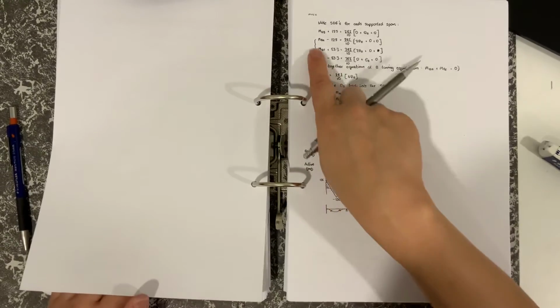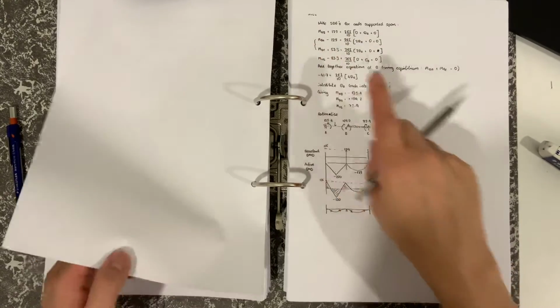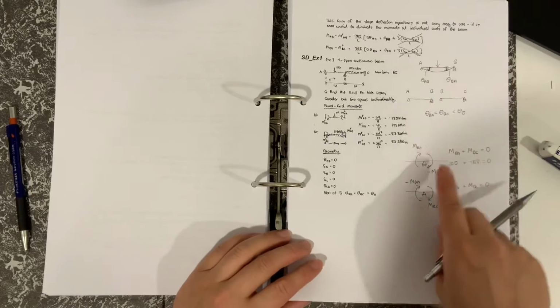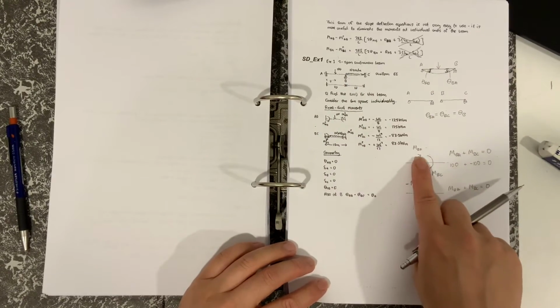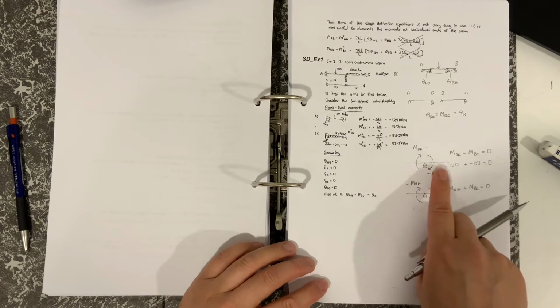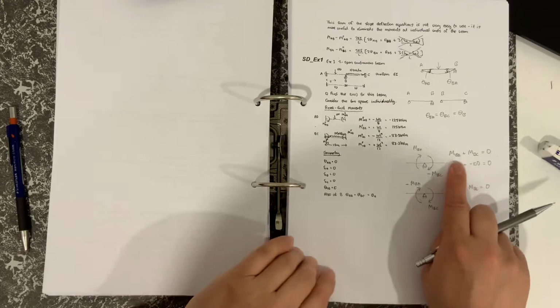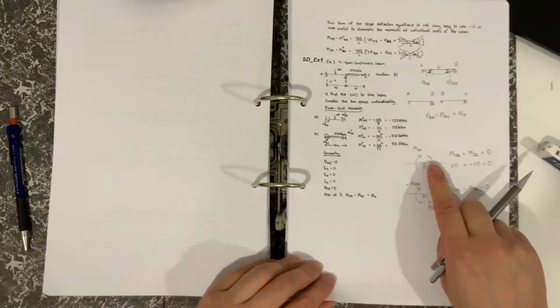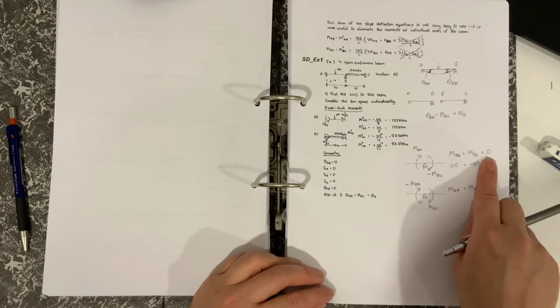So we now say the middle equations can be added together, the ones that talk about the equilibrium at that point there, because the bending moment has to be the same on both sides. So the equilibrium equation, whether it's hogging or sagging, is MBA plus MBC must be equal to 0.